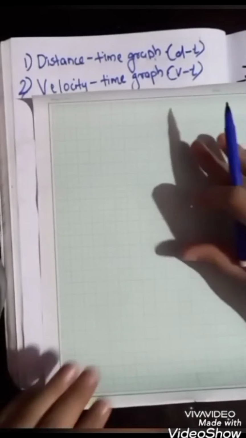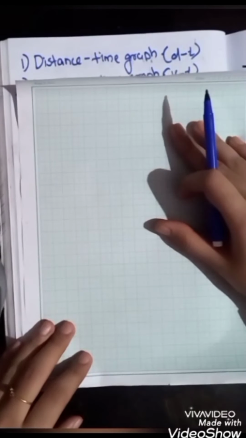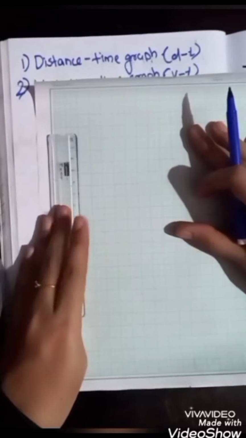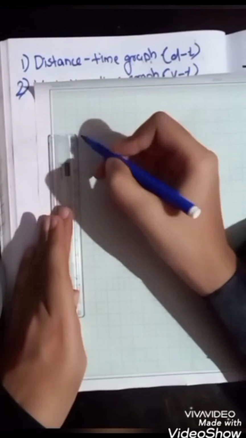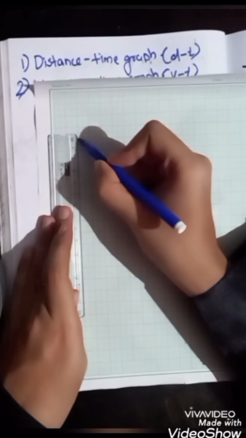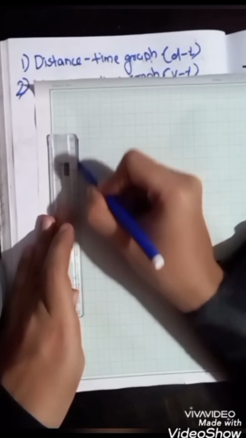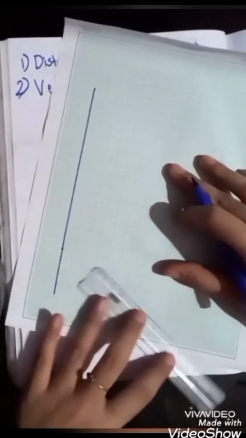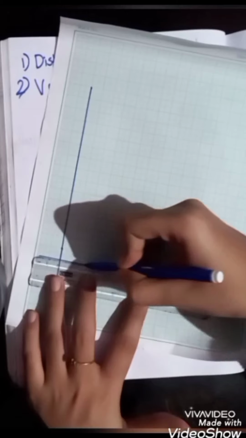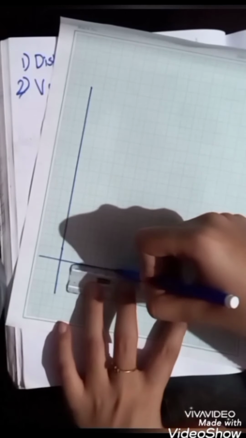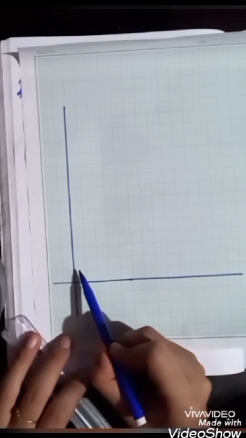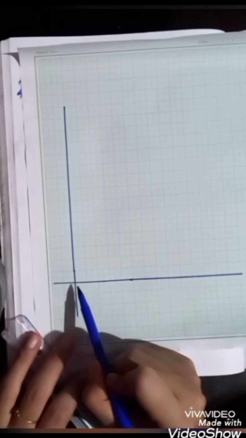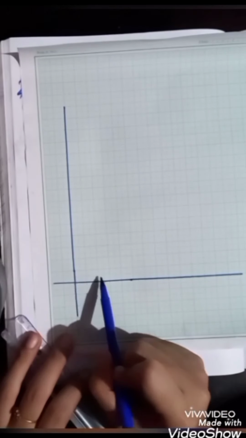We can take a graph here. Okay, this is the graph. Here there are two axes. There are dark green lines and small light green lines.